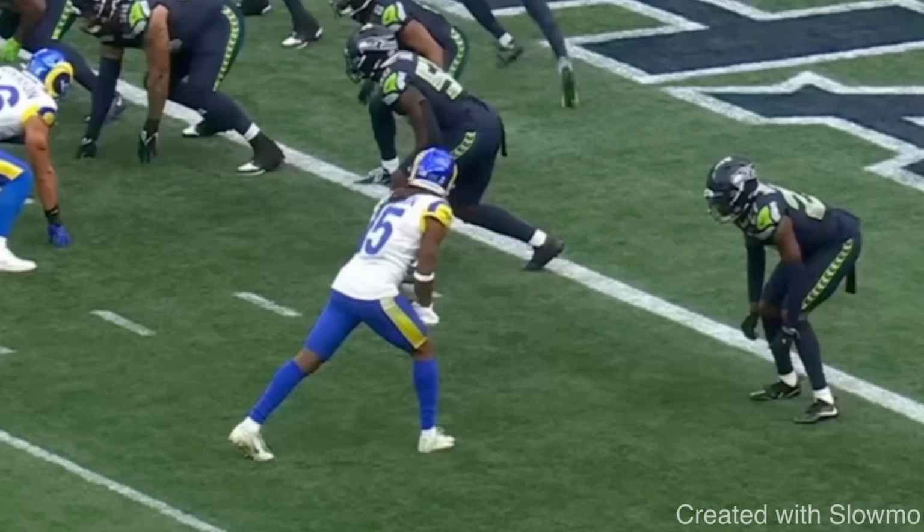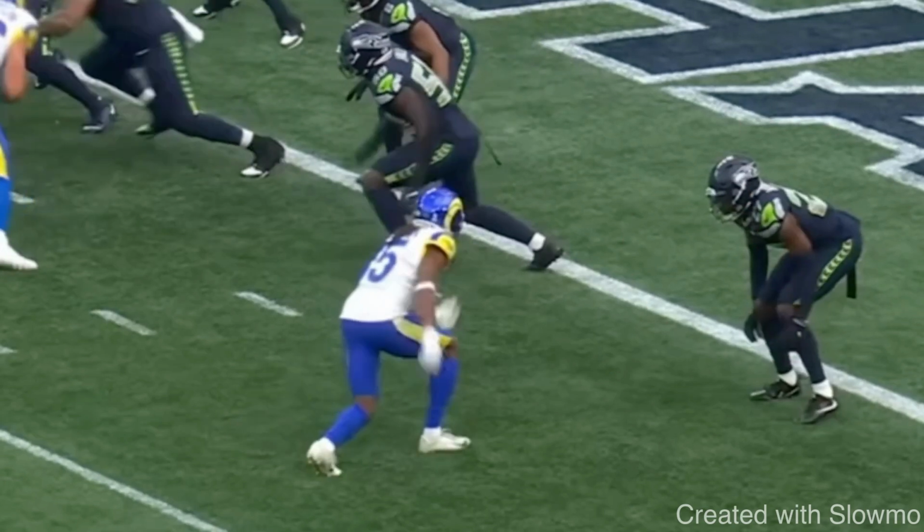Now, the reason why a DB will play this, a couple of reasons, right? One, I would say it could be to disguise a leverage. Let's say pre-snap, he's head up like this. And let's say post-snap, the receiver starts his move and that DB jumps to the inside. He's trying to disguise that he's playing inside leverage because this receiver might be thinking, okay, cool, I'm going to give him a move and then go to the inside right now. But if he disguises it, then he jumps inside, that might screw up my route. And then vice versa, the opposite direction.